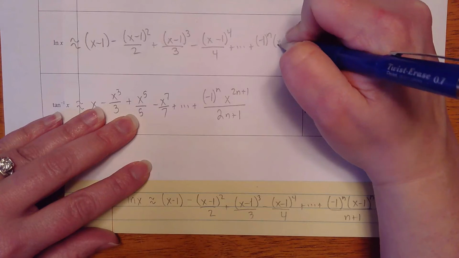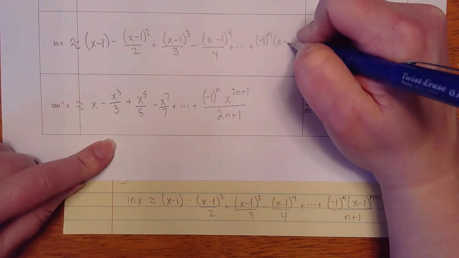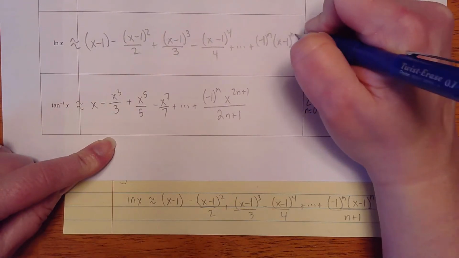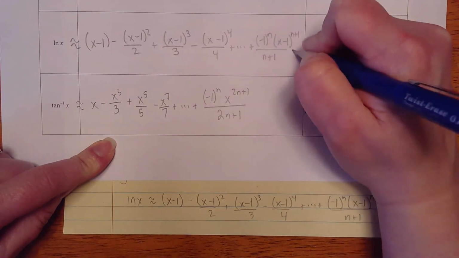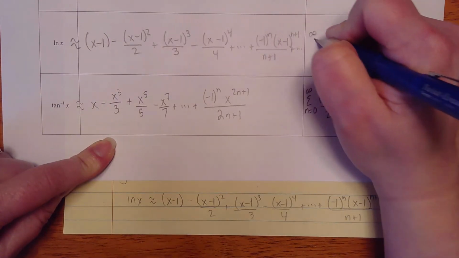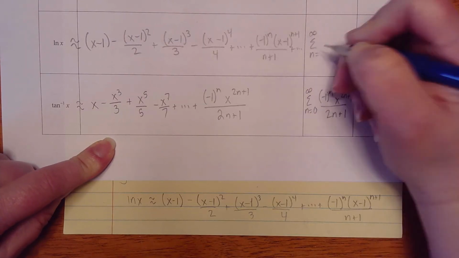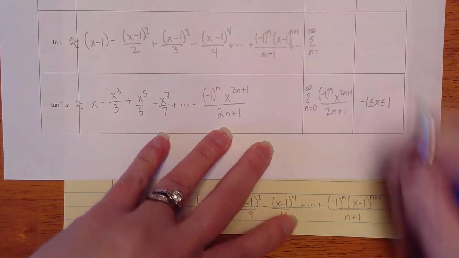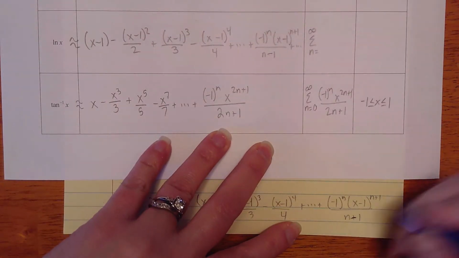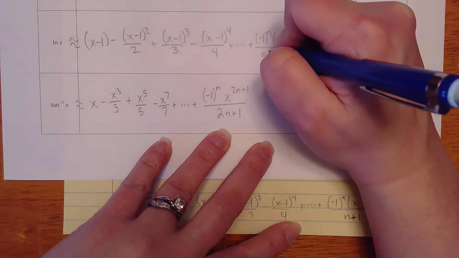Our old book used ln of x plus 1. It actually works out to be a nicer formula, but I wanted to be consistent with our books. And this should be a minus 1 on the bottom. I don't know why it changed to plus here. Oh no, that should be plus. That should be plus. I apologize.